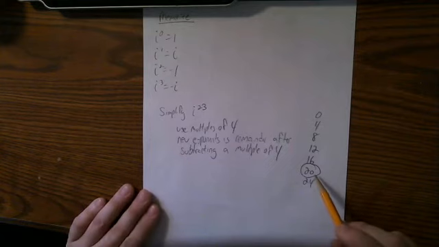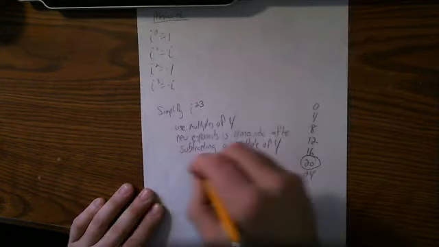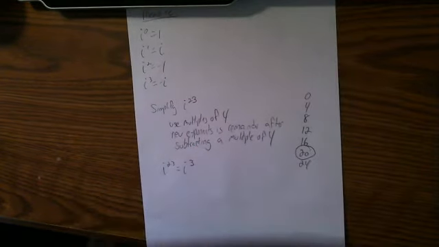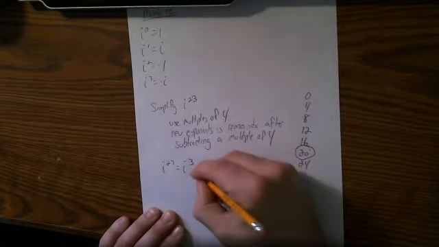So what's the remainder after I subtract 20? That means i to the 23rd I can express as i to the 3rd. The remainder after dividing by 4 is 5 remainder 3. So the remainder is your new exponent. I do not want to pass it because then I'd have a remainder of negative 1. And then i to the 3rd is negative i.